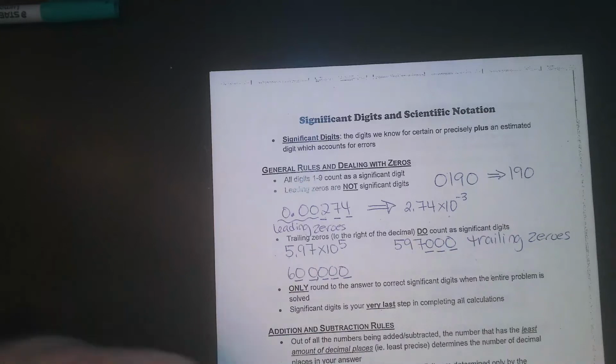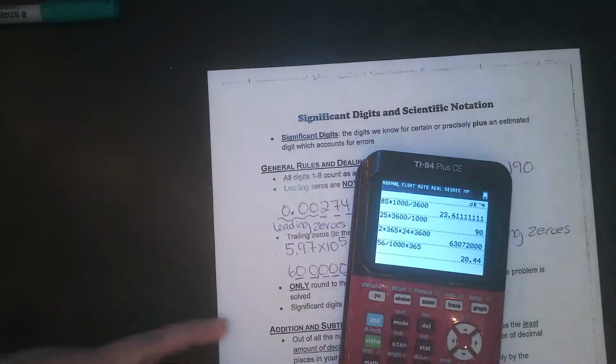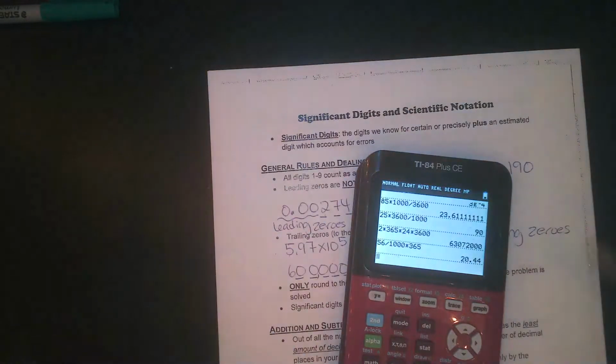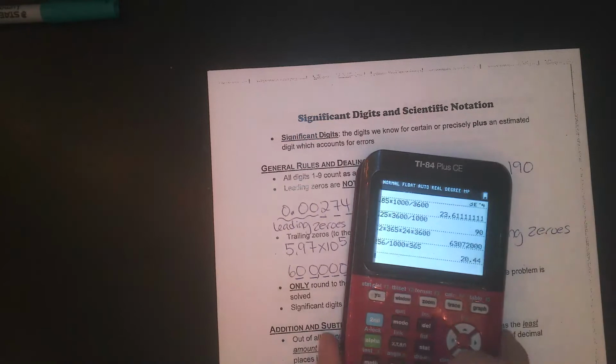So for example, if you're doing some math and you look through, and this is the answer that I get here, 23.611111111 repeating. If I was to round this number and then take it into another question and keep going, my value is going to change. Always, always, always, until you're ready to put an answer down saying, I have completely solved the problem, always keep all of the digits in your calculator.